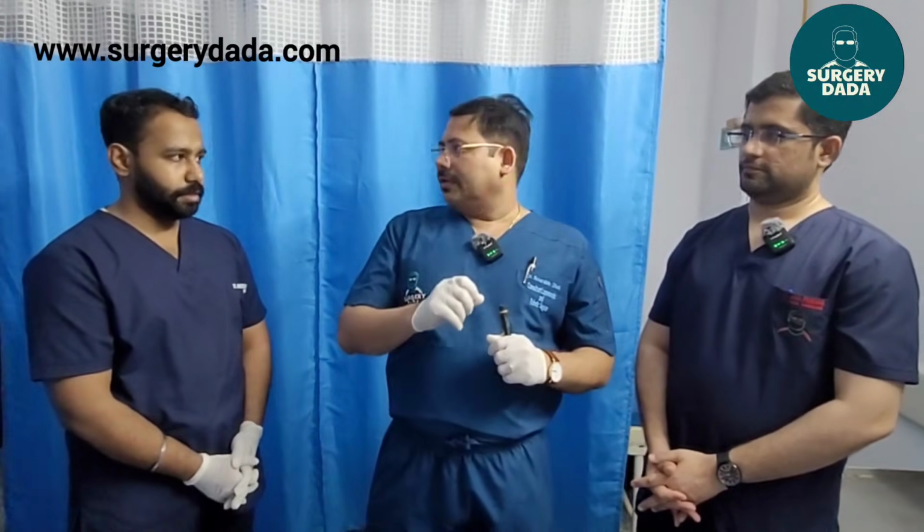Now, when we talk about appendix, we have to understand there are huge anatomical variations in the location of the appendix. The most common site for appendix is the retrocecal variety. The second one that we have is the pelvic variety. Then we have paracecal, subcecal, pre-ileal and post-ileal. Now, we have done the diagnosis. Everything is okay.